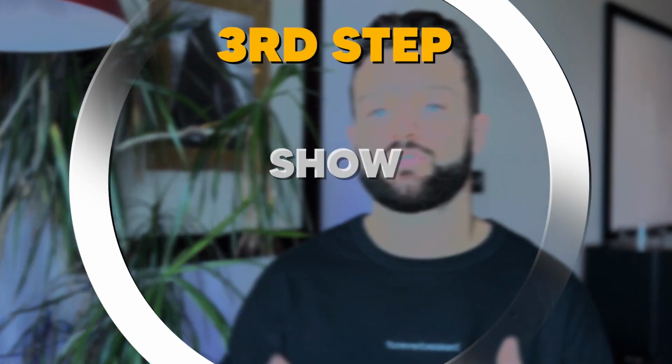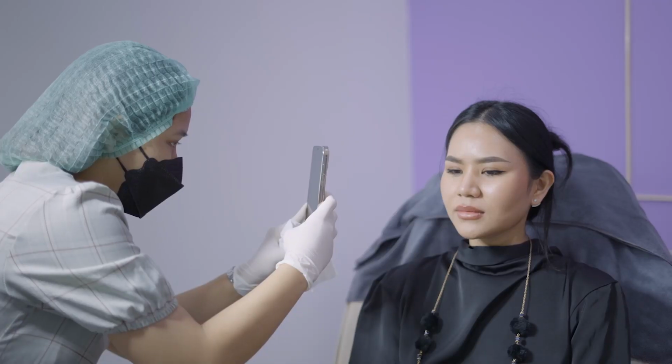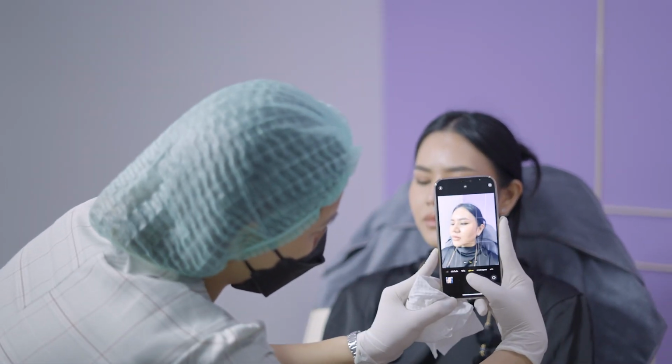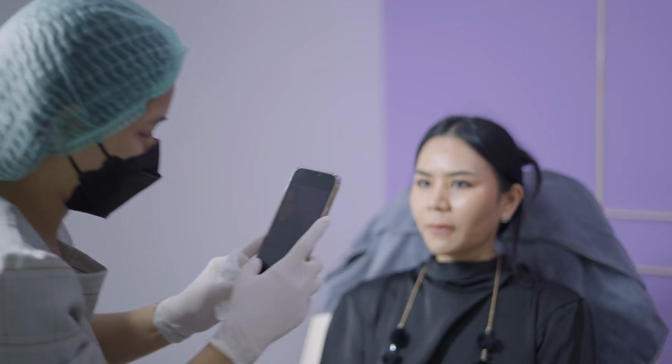The third step is show and tell. So once you've educated them on their skin, the next step is to show them before and afters and case studies of patients who have already achieved the results that they're in there for in the first place. So if the patient has a lot of pigmentation, you should show them before and after photos of patients who you solved pigmentation for.